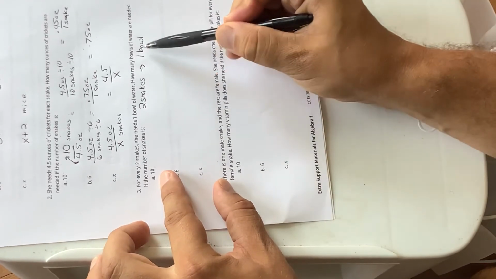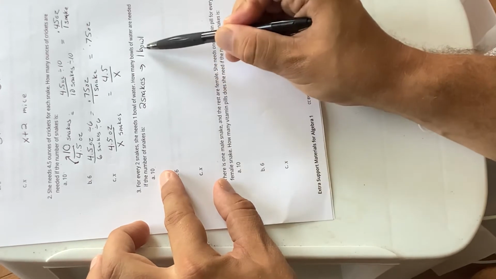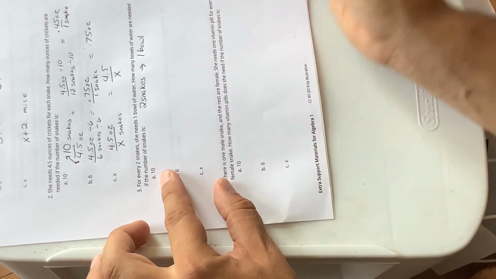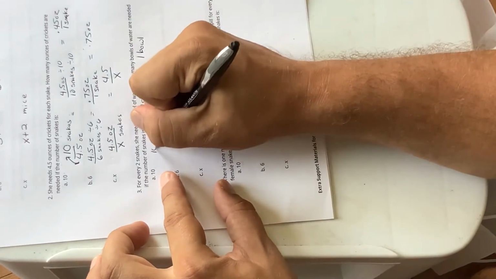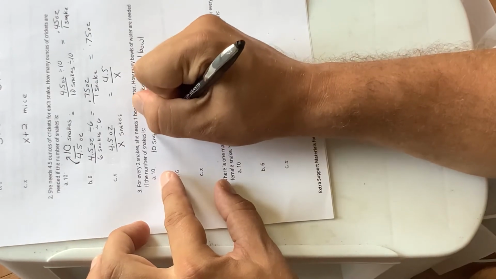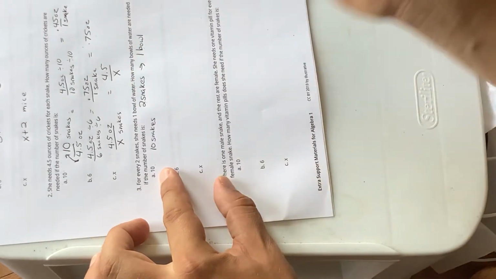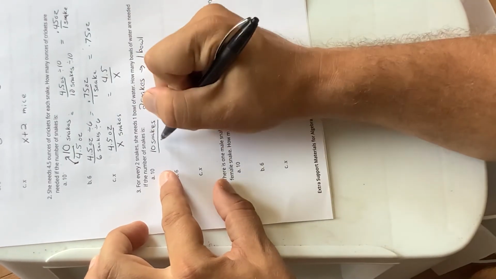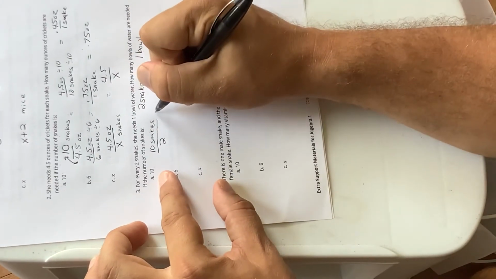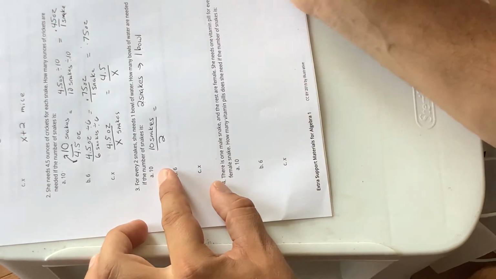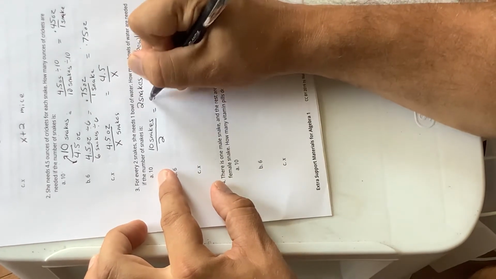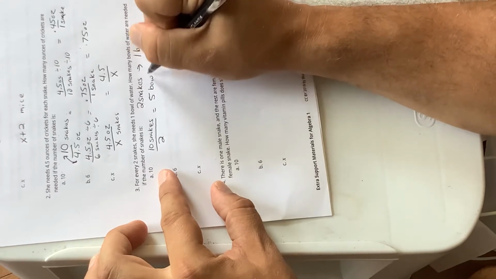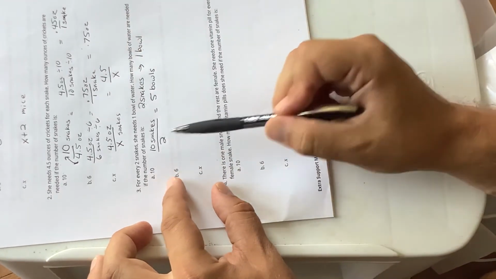So what we would do is 1 bowl of water is needed for every 2 snakes. So if we have our 10 snakes, and then we divide by 2, that would give us 5 bowls that we would need.